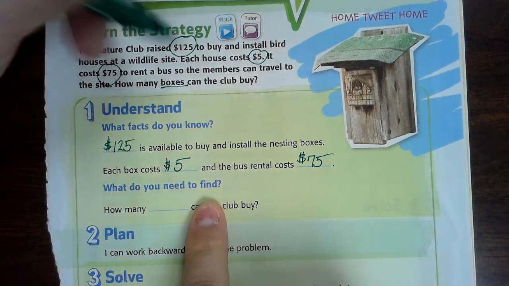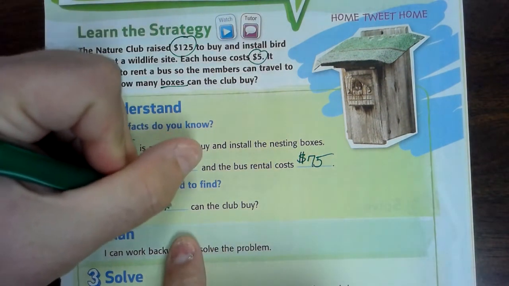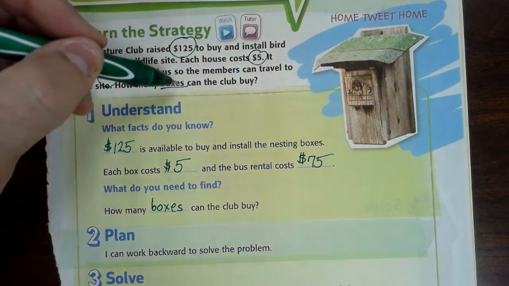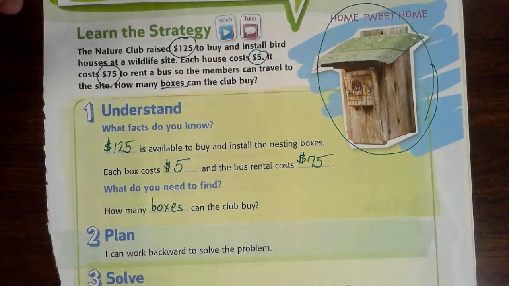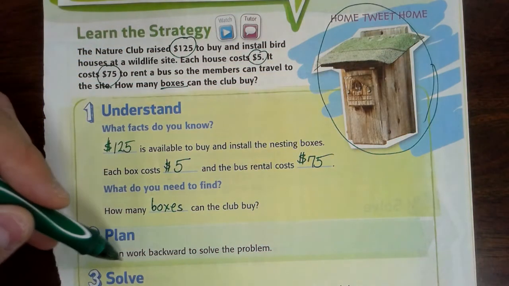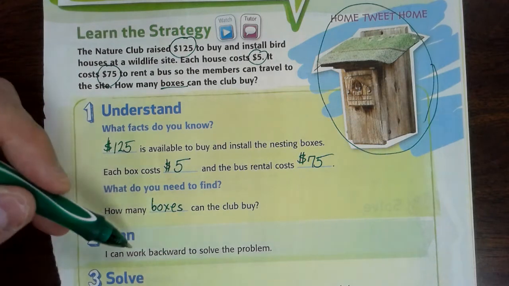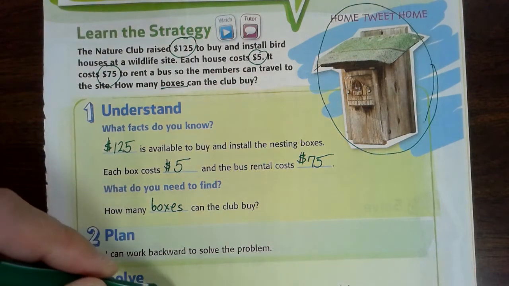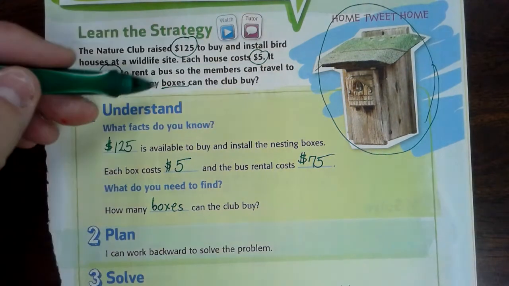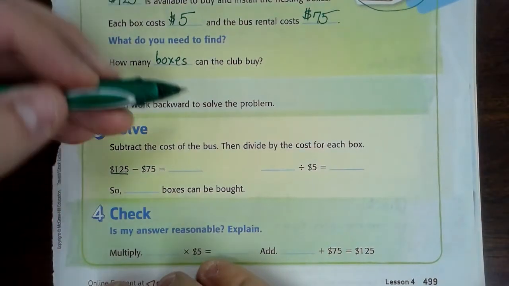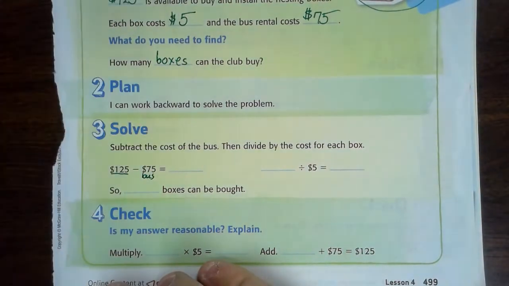So then what do you need to find? Well, we need how many boxes. How many boxes can the club buy? So that's what we're looking for, how many of these guys right here, home tweet home, can they buy? So I can work backwards to solve this problem. What that means is you're going to subtract the cost of the bus, because we know that the cost of the bus is $75. So we have our total, which is $125, and we're going to take away the cost of the bus.